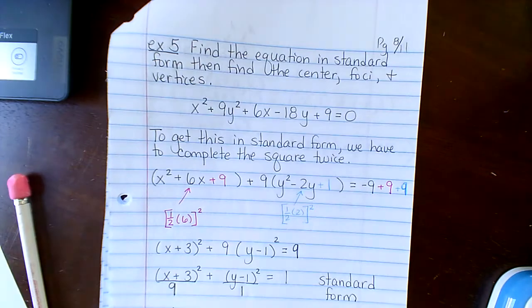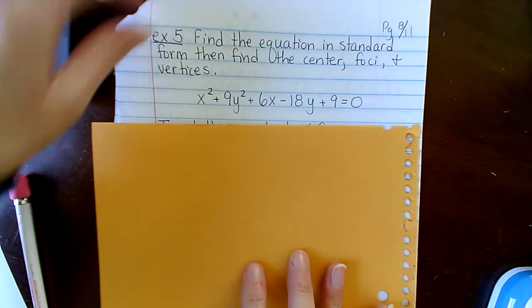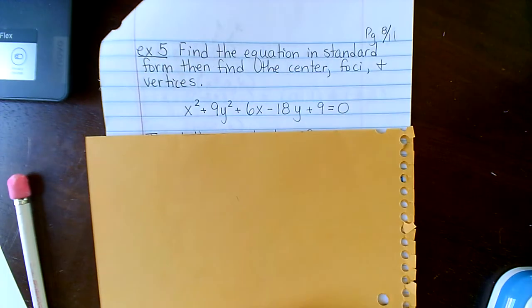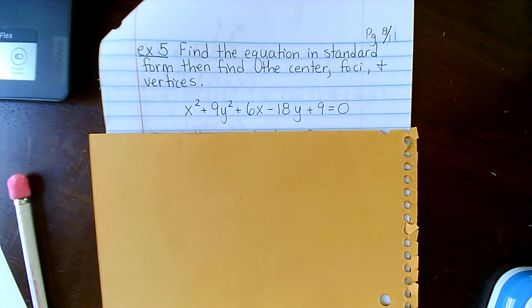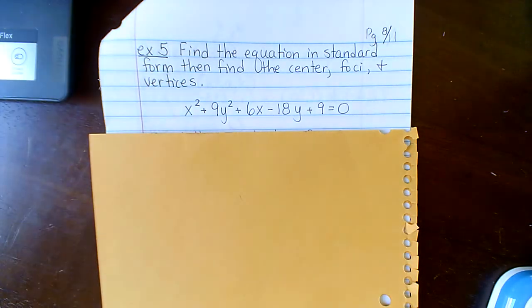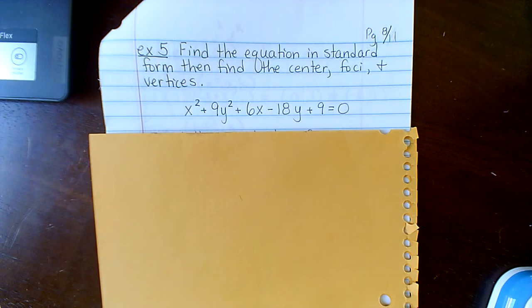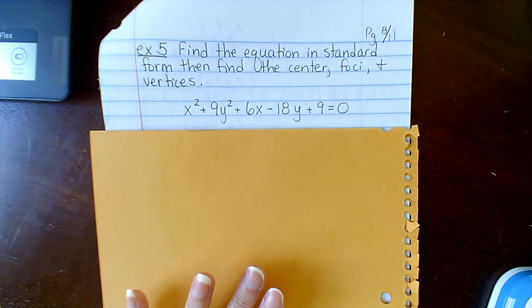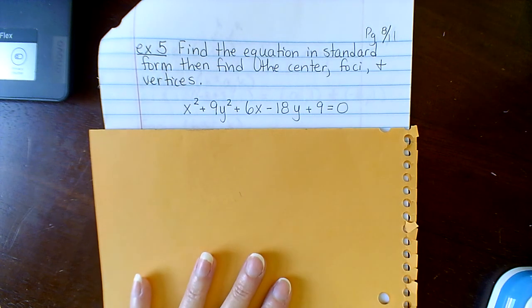Okay, example 5. This one's going to be a little more complicated because it's not given in standard form. So we're going to have to do some work to start with to get this into standard form. We're going to have to do a lot of completing the square. So first I'm going to group my x's together and then my y's together, and then I'm going to complete the square for both.